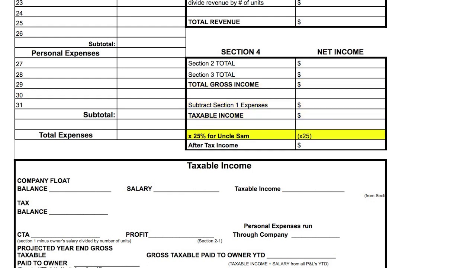So you do the math, you figure out how much 25% is, and you set that aside in your tax account. So when the tax bill comes, boom, you've already got that money, you're ready to go. And then you show your after-tax income after you subtract that 25% out. So that's your basic left side expenses, right side income.